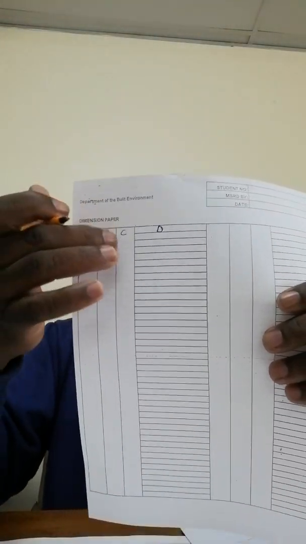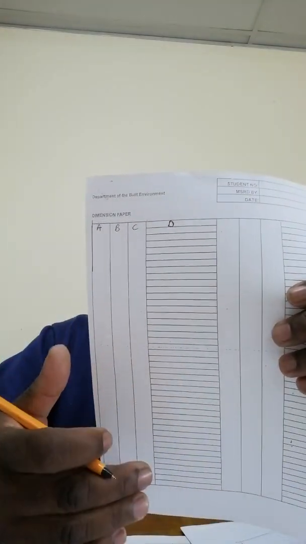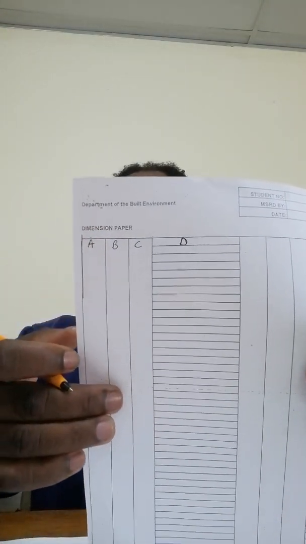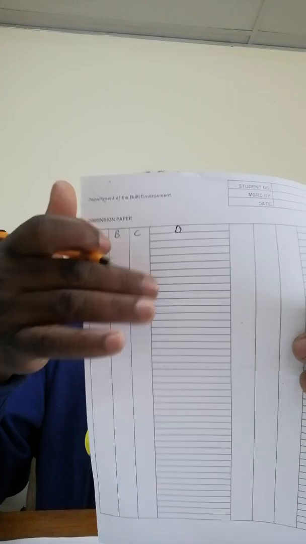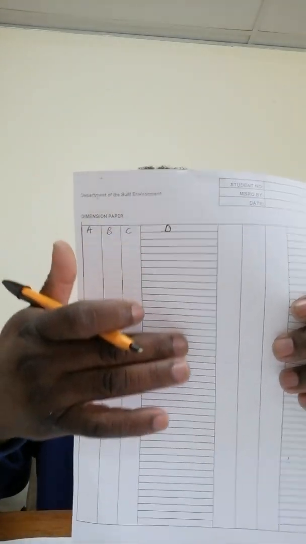Your dimension paper needs to have columns like this: A, B, C, and D. So you've got narrow columns, that is column A, B, and C. D is the bigger column. Okay. What do we call these columns?